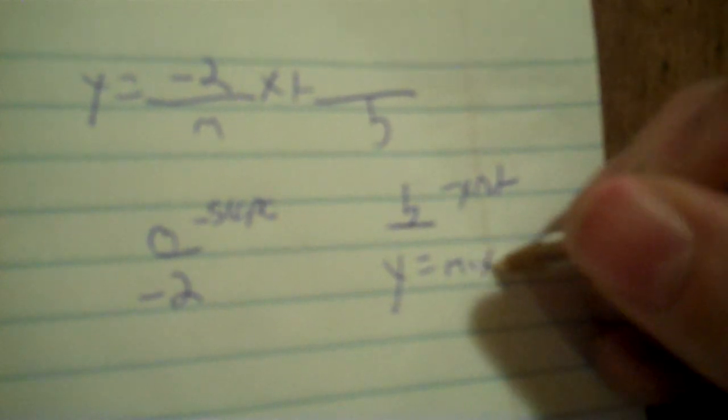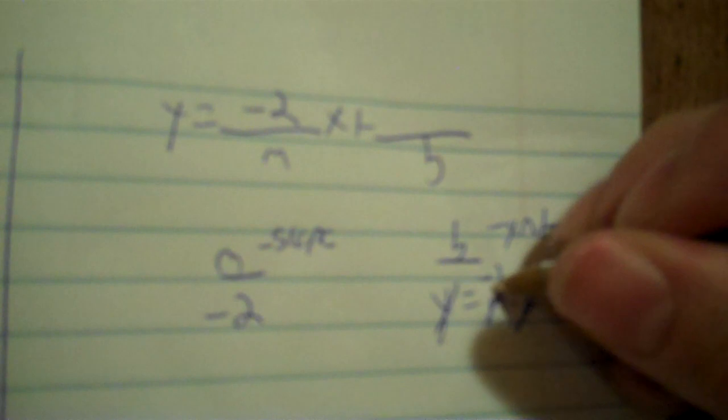Okay, and then y equals m times x plus b. So m is negative 2, and then 3 is replaced with y, and then negative 2 is replaced with x. So negative 2 times negative 2 is 4, minus 4, negative 1 equals b.